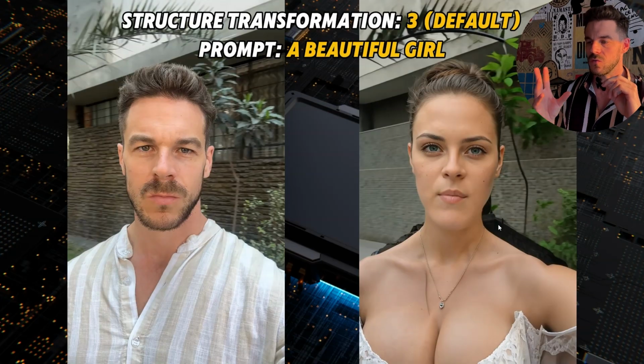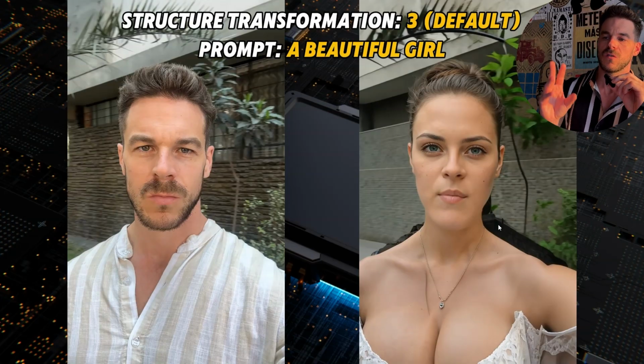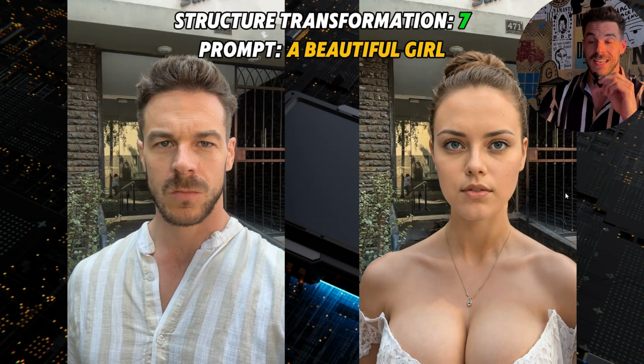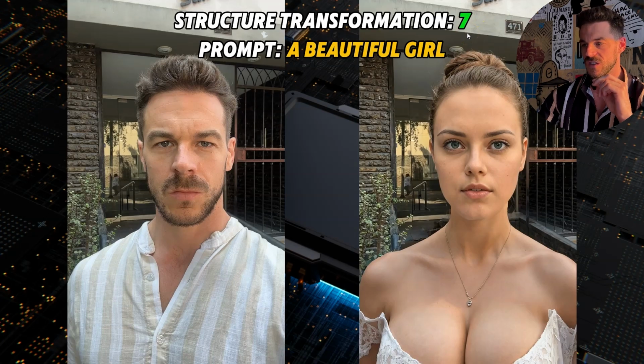And this brought me to the idea to play with the structure transformation parameter that you see up here, which was until now the default, but now I tried to work with that parameter. As you can see in the next example, I increased that parameter to 7, which is quite a lot. Everything else was the same.